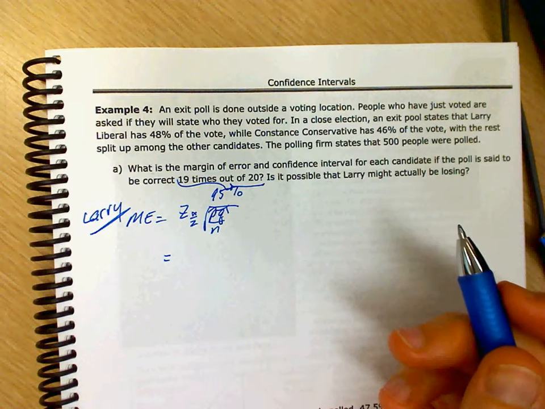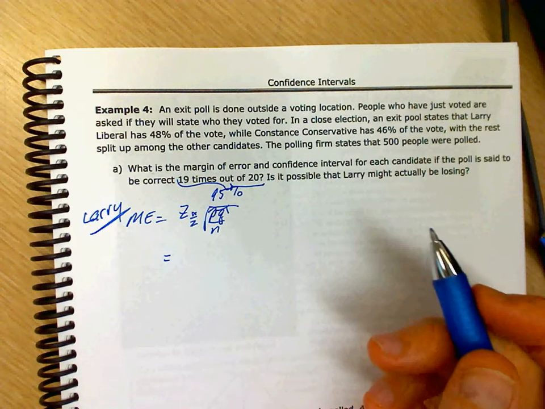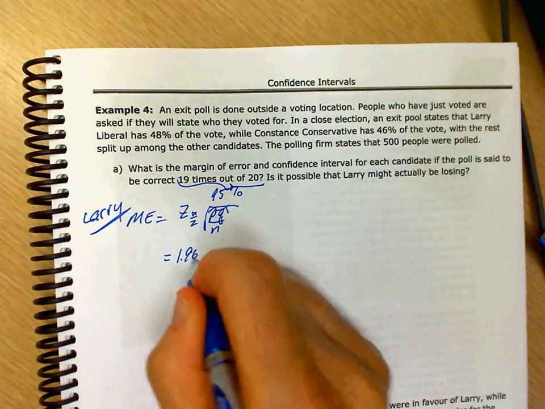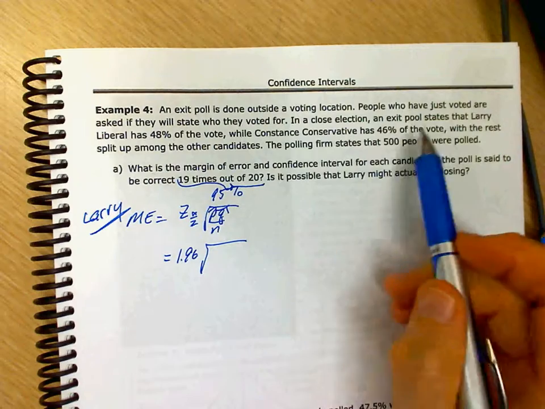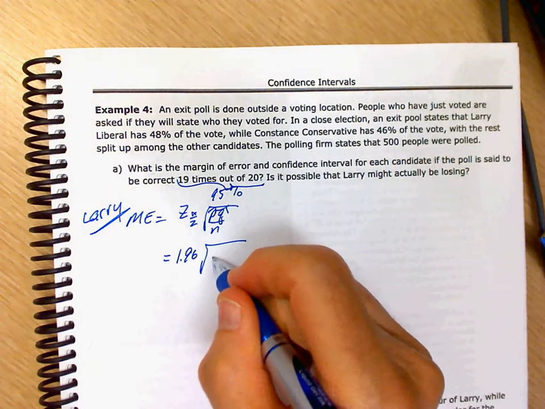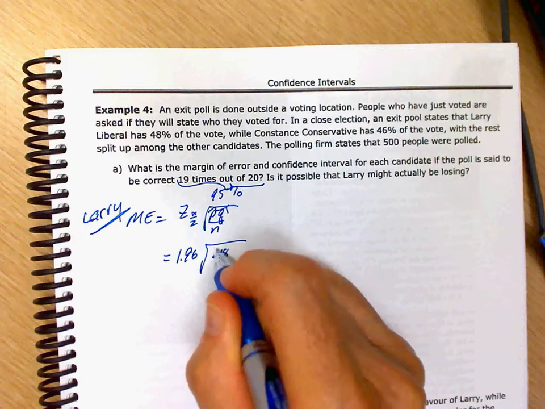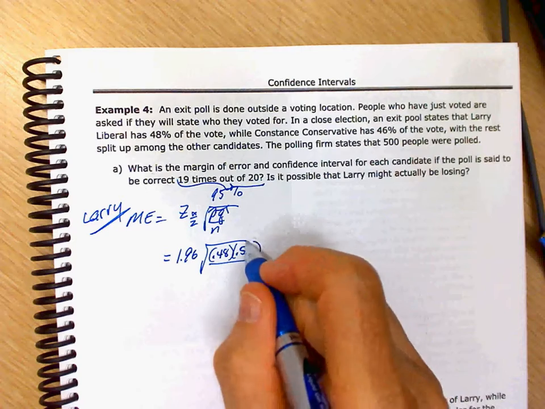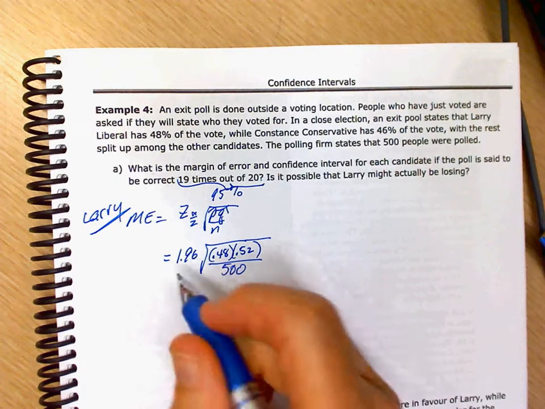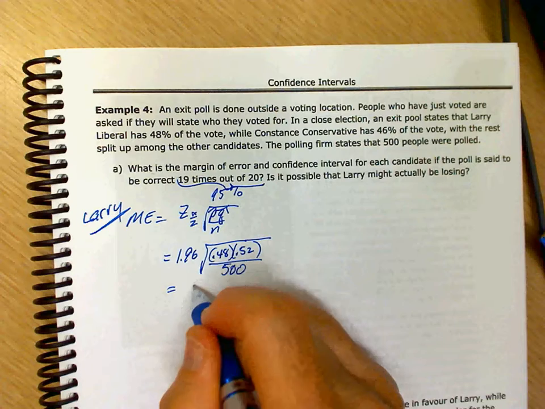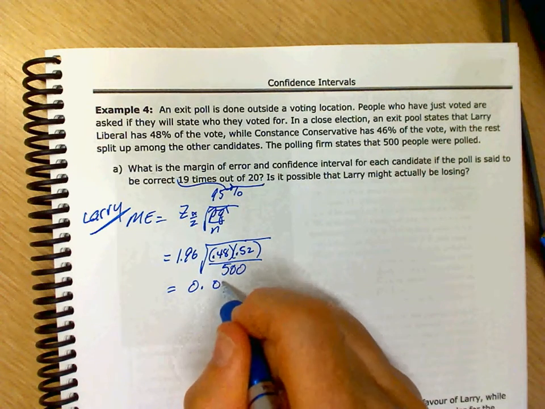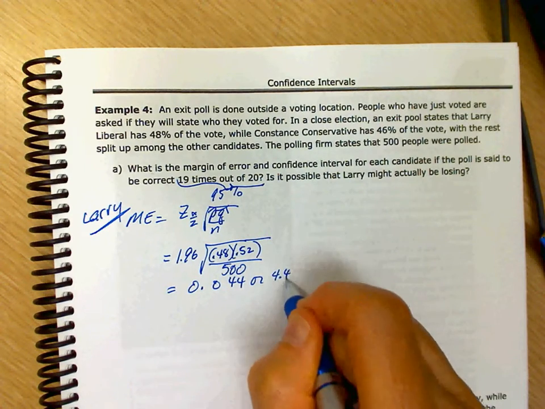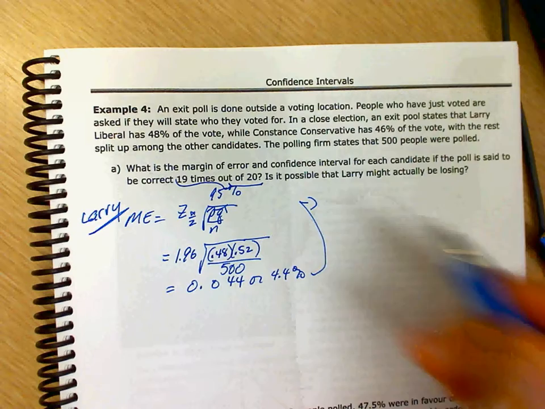So this is 1.96 times the square root of... Now Larry got 48% of the vote, so 0.48 times 0.52, and they polled 500 people. That is equal to 0.044, or 4.4%. So this is the margin of error. Now we're going to calculate the interval.